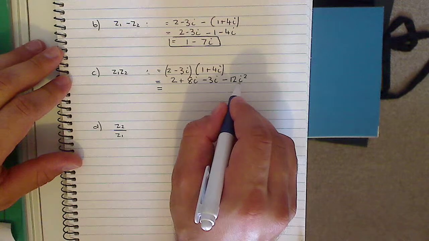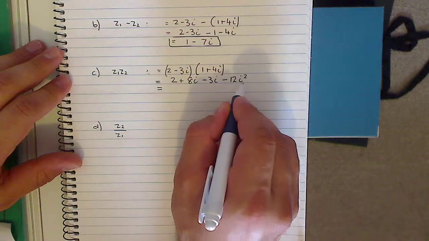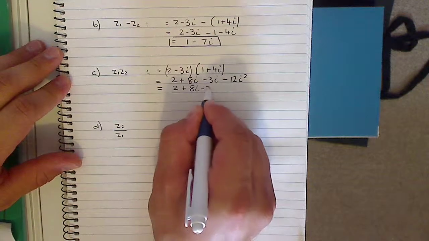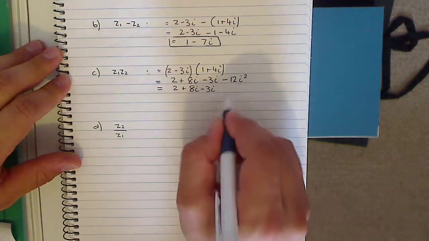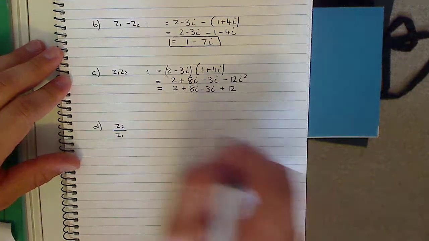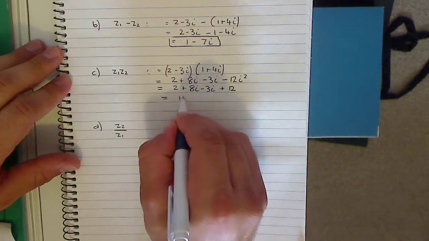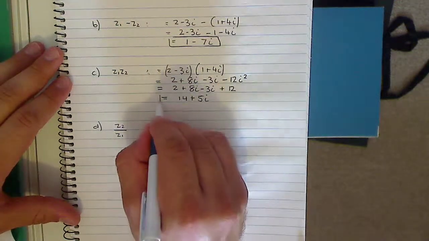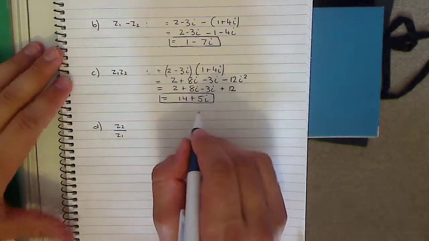Now, we know from our introduction of complex numbers that i squared is negative 1. So what we end up getting here is negative 12 times negative 1, which turns into a positive 12. Okay? So what we end up getting here is 14 plus 5i. So that's our final answer for that one.